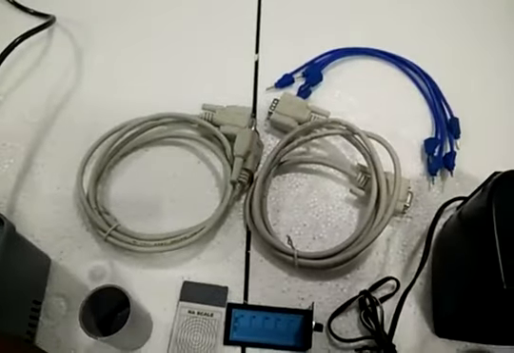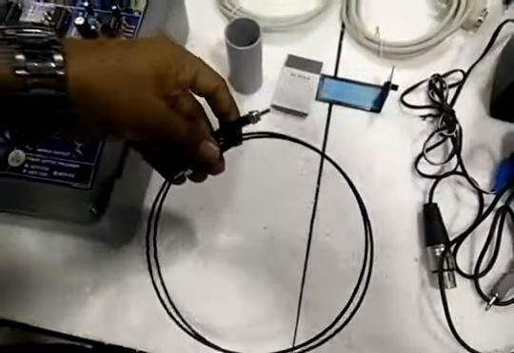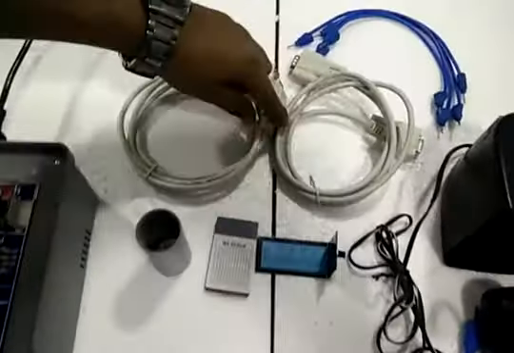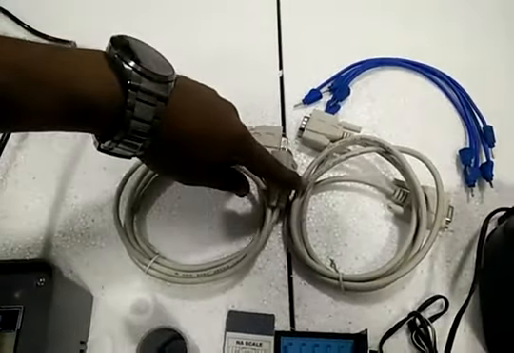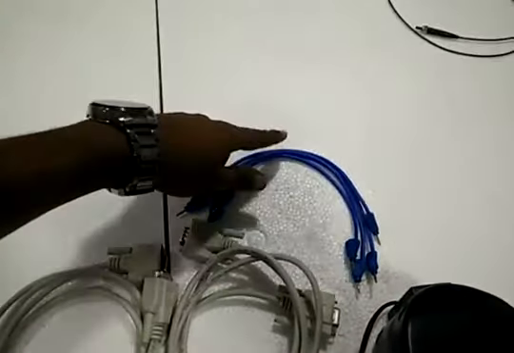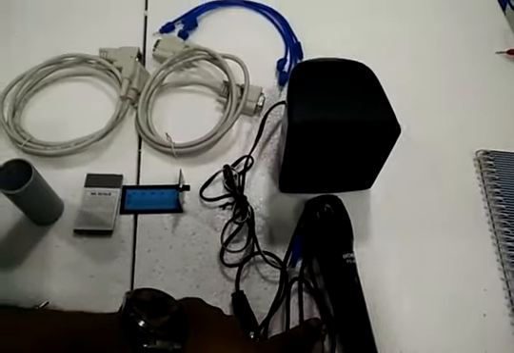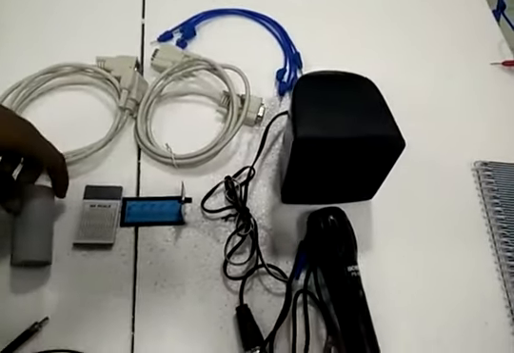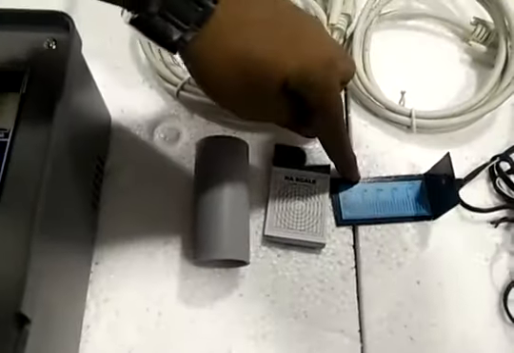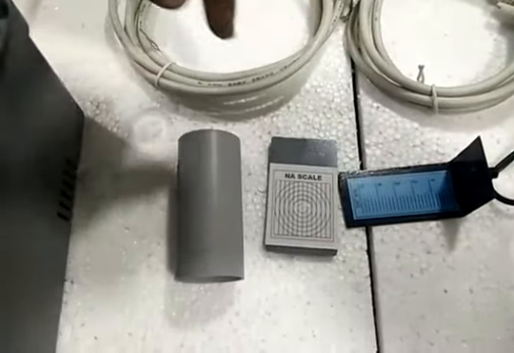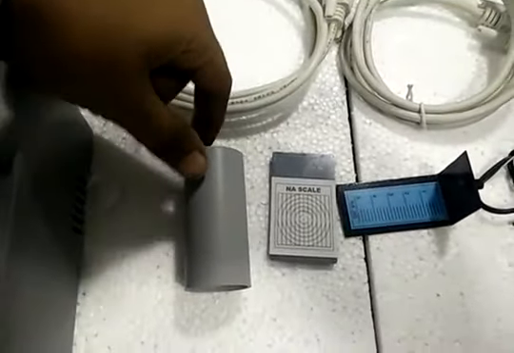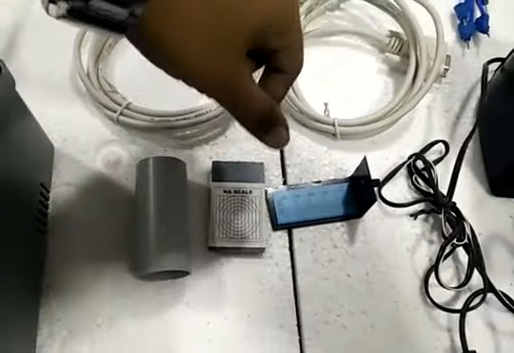With this trainer, we provide standard accessories of 1 meter fiber optic cable, two RS-232 serial cables, a set of patch cords, a set of speaker and mic for audio communication, a set of mandrel, and NA jig and NA scale for measurement of bending loss and for numerical aperture measurement.